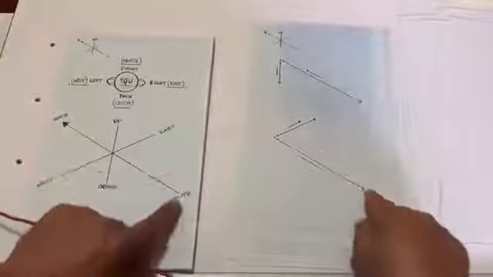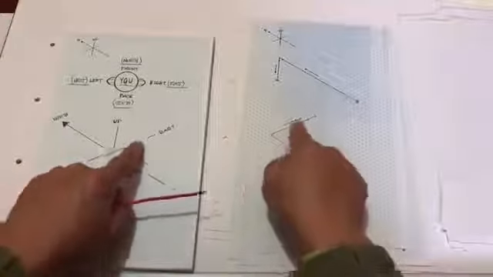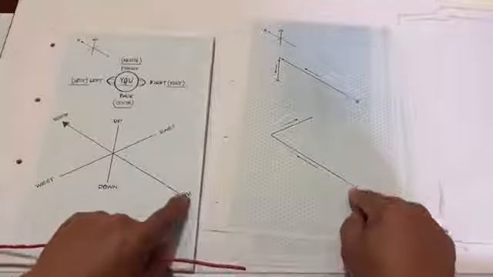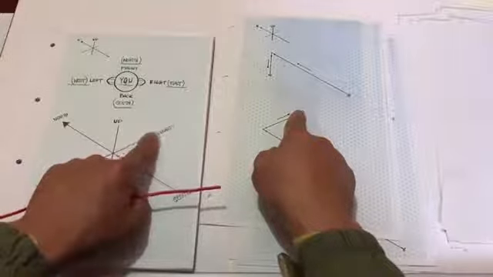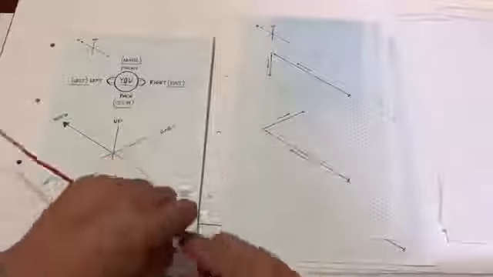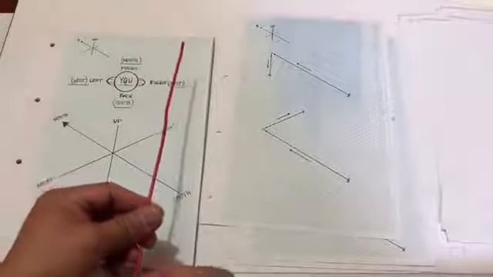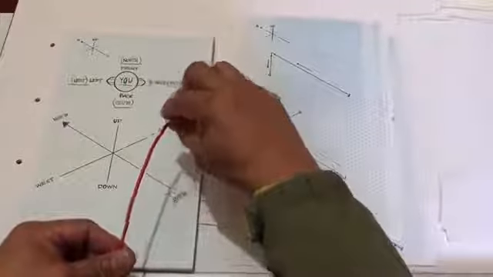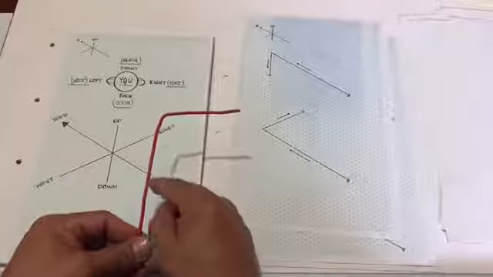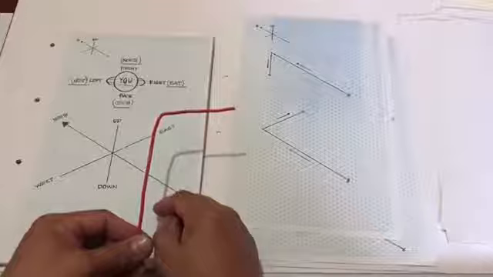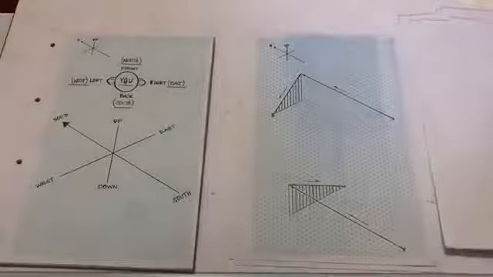Now, next one, from the south to the north and to the east. South to the north, going to the east. South to the north, from your back towards your front, and bend to your right or the east. Okay? Next.